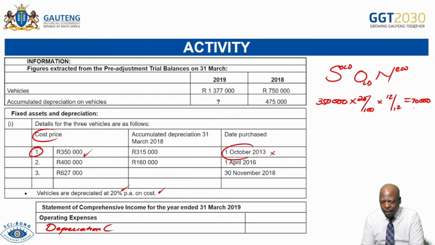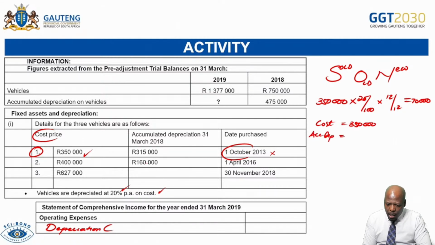Now, if I get this 70,000, that therefore means I can calculate my carrying value. My cost is 350,000. My accumulated depreciation here is 315,000.